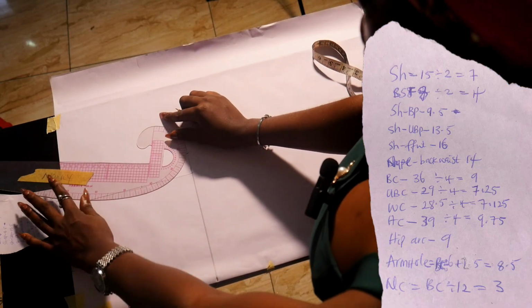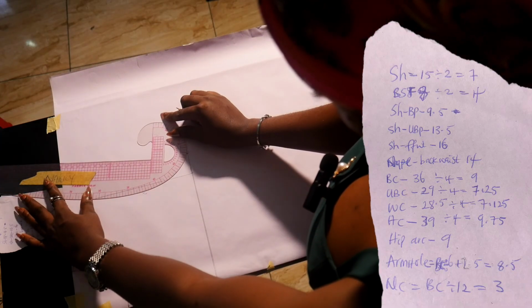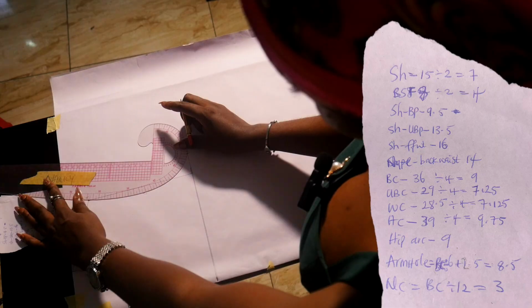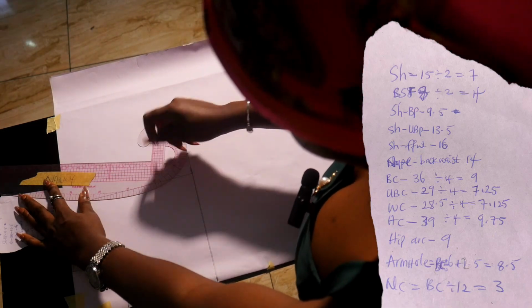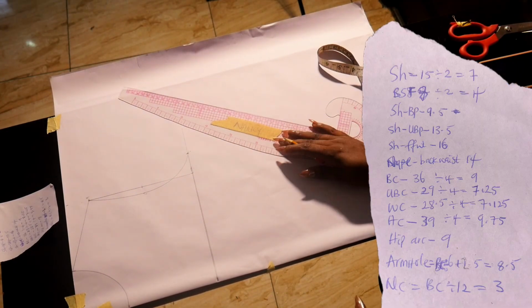So I'm going to connect this point A, B, and C using my curve ruler, just like this. It has to go in a smooth curve. So you're going to take it in one smooth curve. Just like that, we've gotten our armhole curve.